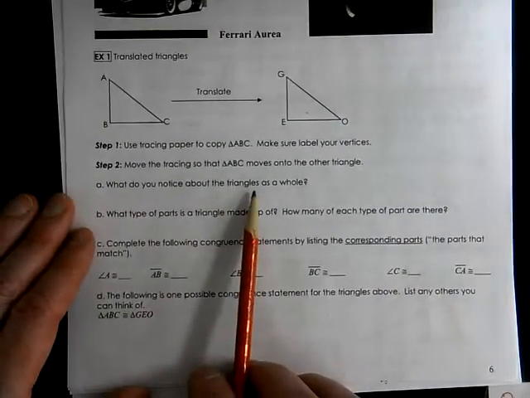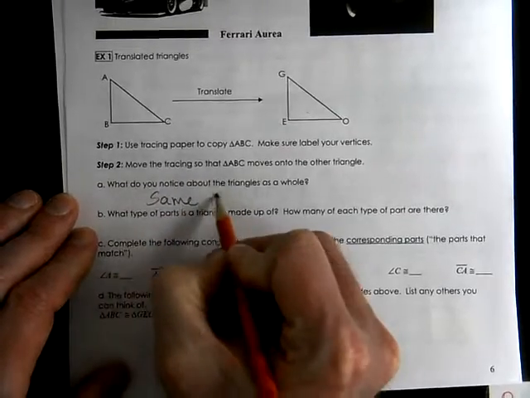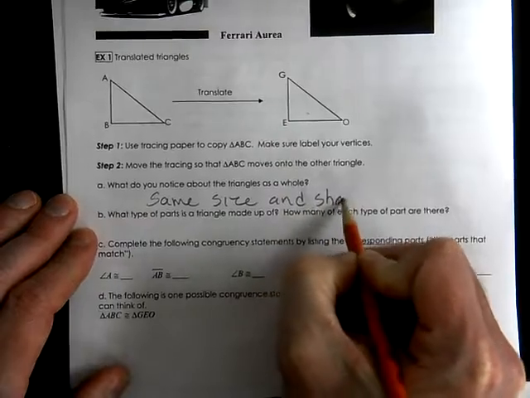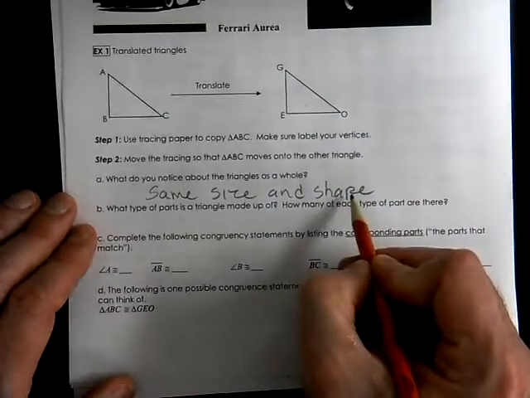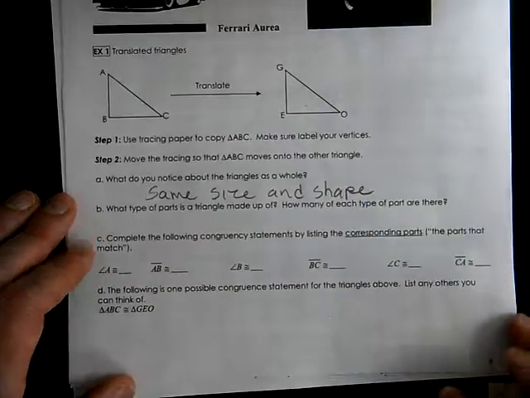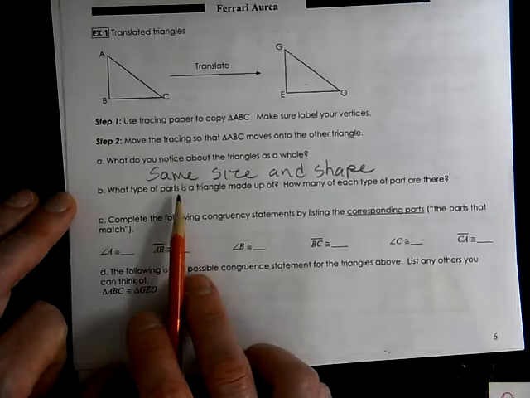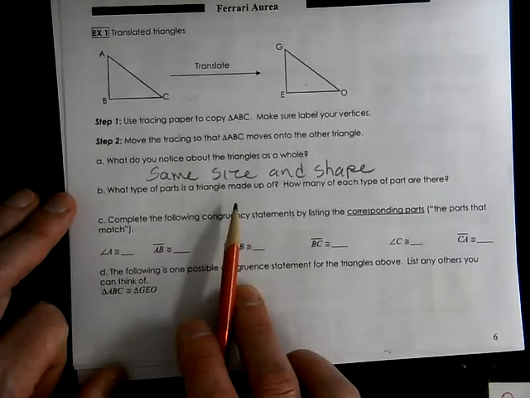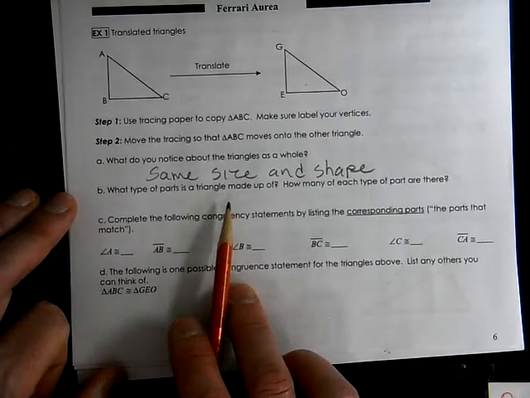What do we notice about the two triangles? Same size and shape. We would call that congruent. What type of parts is a triangle made of? What would you say? What's a triangle made of?